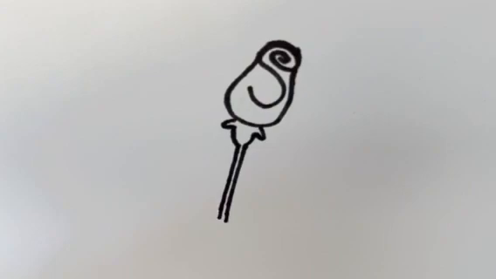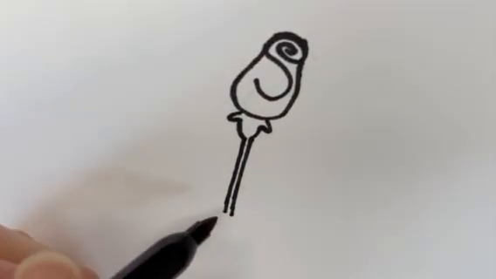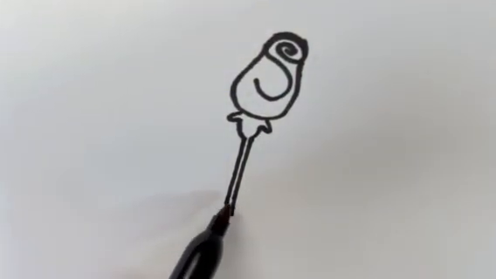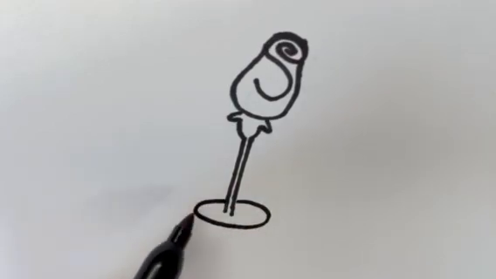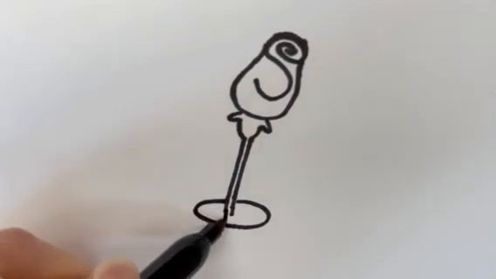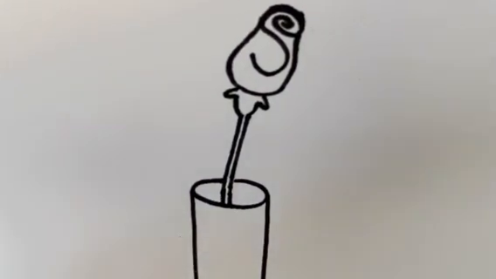Okay. Now, I'm also gonna draw a cylinder as the vase. So we're just gonna draw an oval shape just like that. We're gonna continue the stem, okay? And for a cylinder, 2 lines down. Okay. And a curved line across. And a curved line across. Just like that.